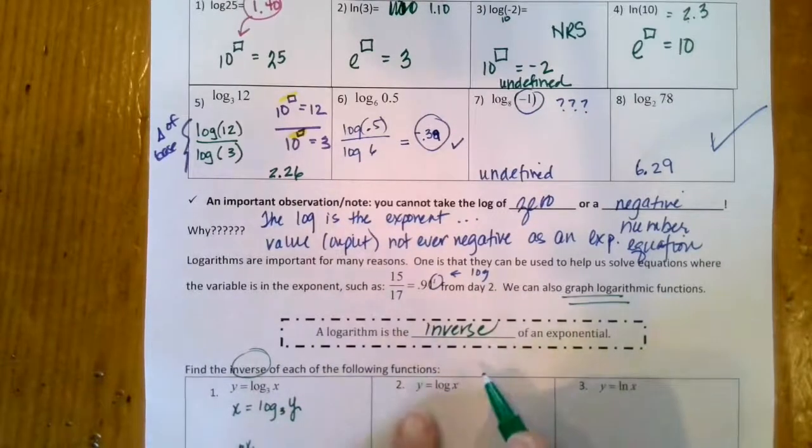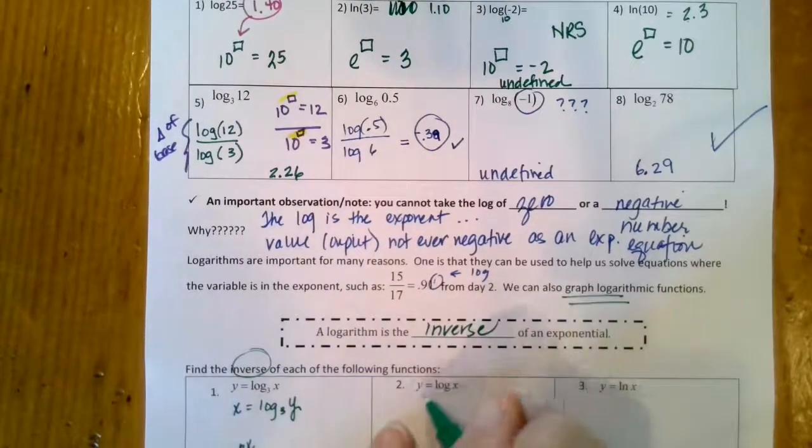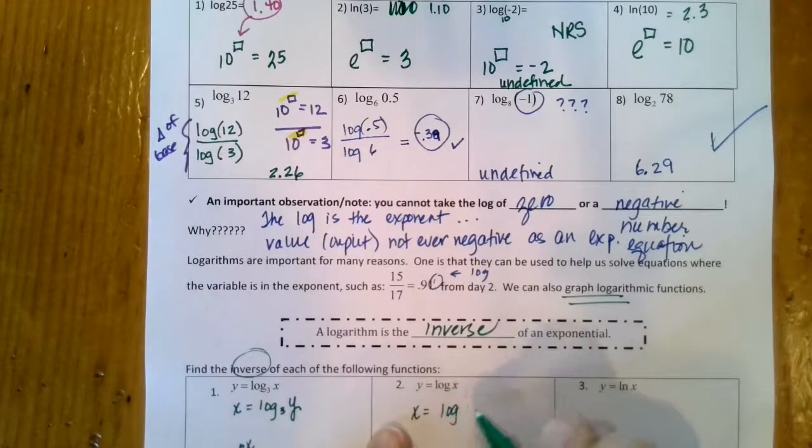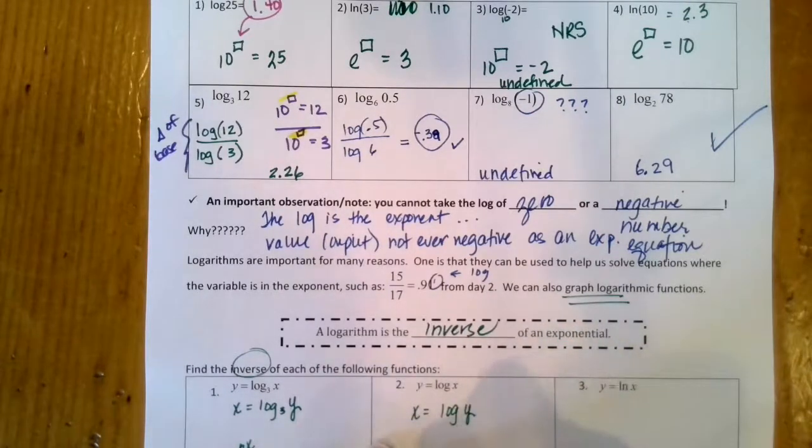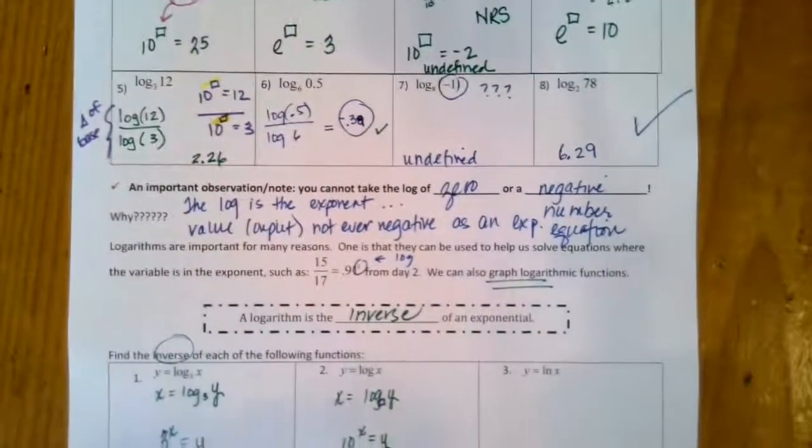So if I have y is equal to the log of x, that means that I'm going to switch my x and my y. And that means that 10 to the x is equal to y. And you're like, wait, where'd she get 10 from? Because it's a log, it's a common log that has 10. It doesn't have a base written down, so I knew it had to be 10.